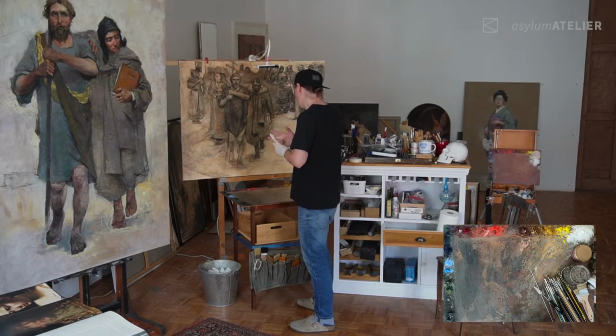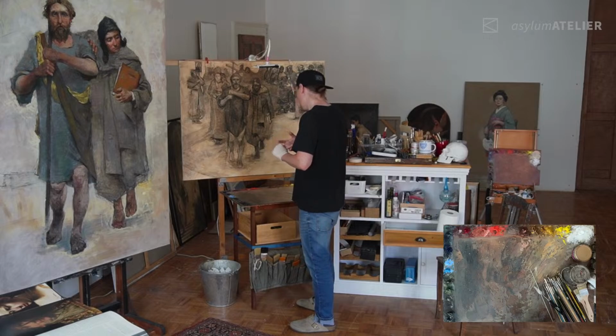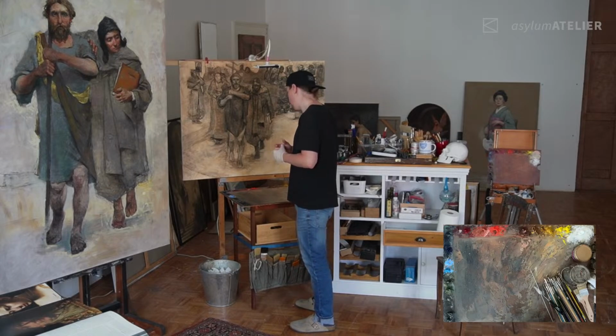I'm also looking into what kind of mixture I'm going to get by mixing it with other paints.